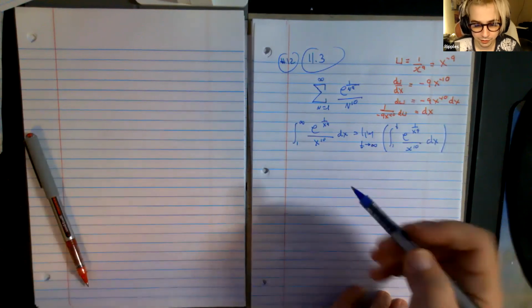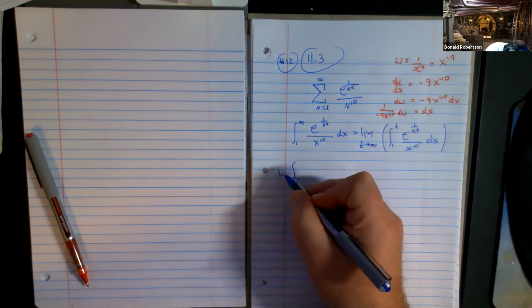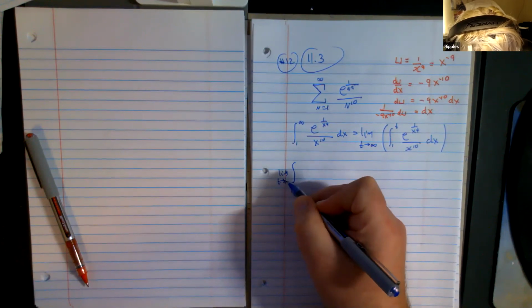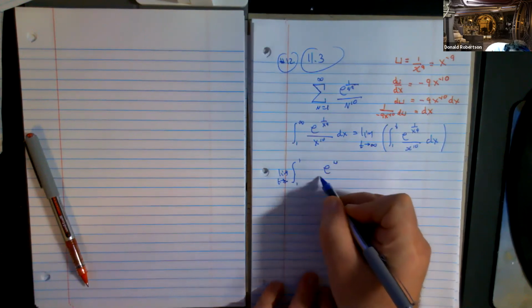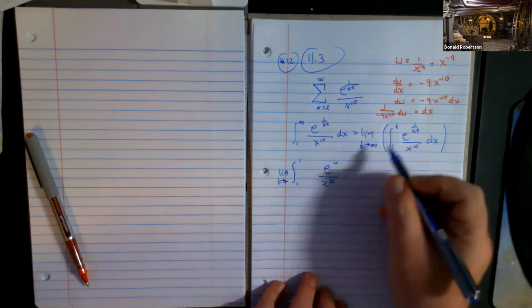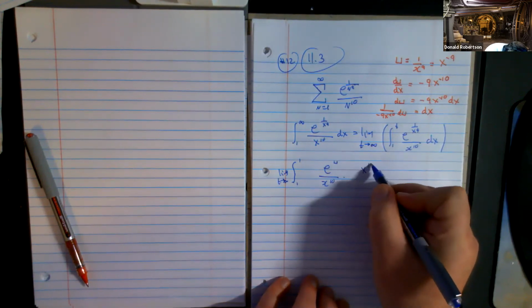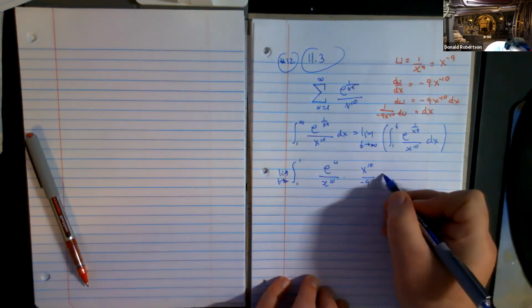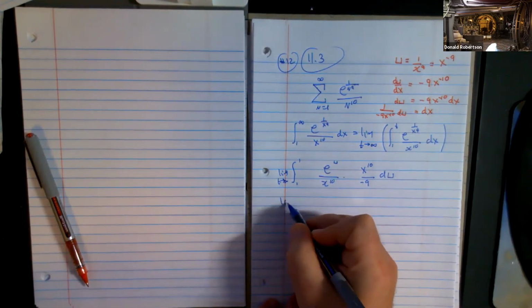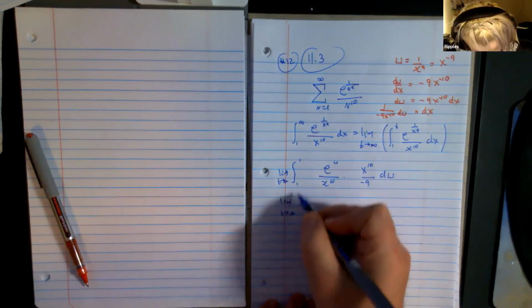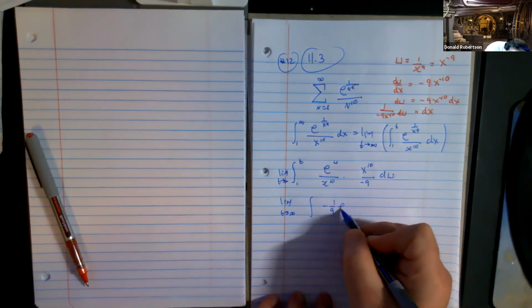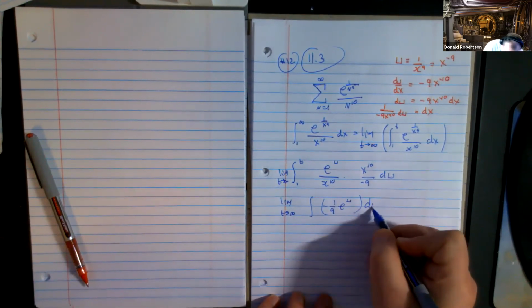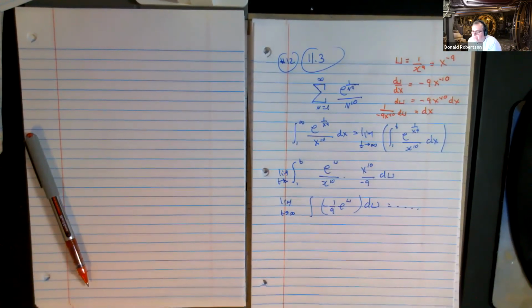Oh, and then okay. Can you see where it's going to go to now? Yep. So you just take it a little bit further. You're going to have e to the u over x to the 10. I'm going to rewrite this guy as x to the 10 over minus 9 du. And what that does then, it crosses out. And I am basically looking at that guy. Would that be enough to figure out where to go from there? Yes.